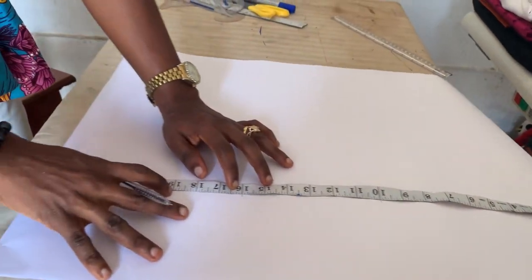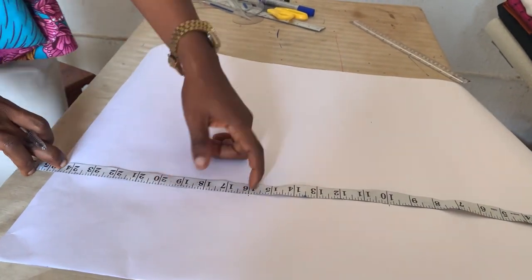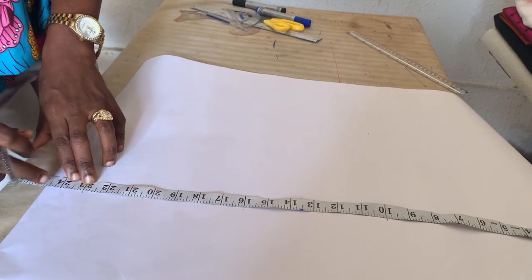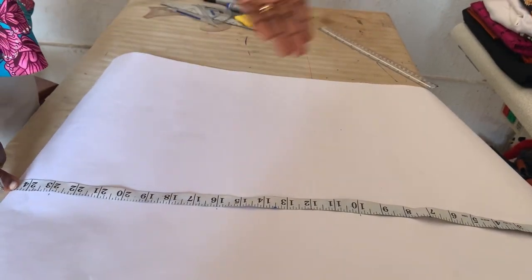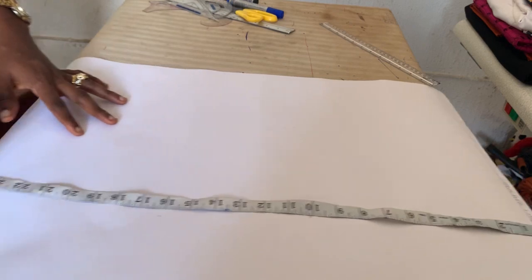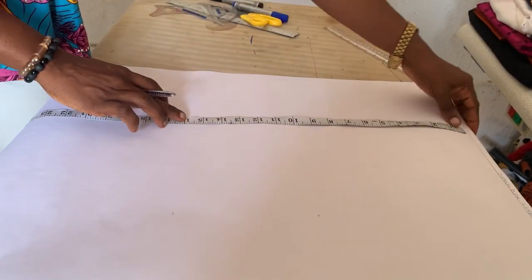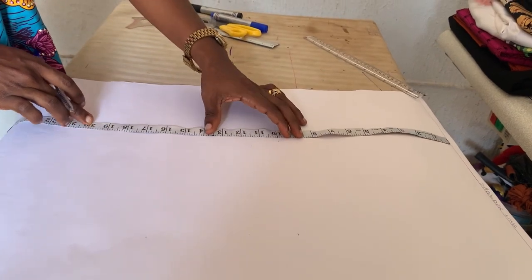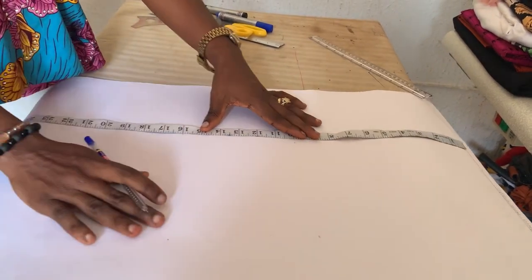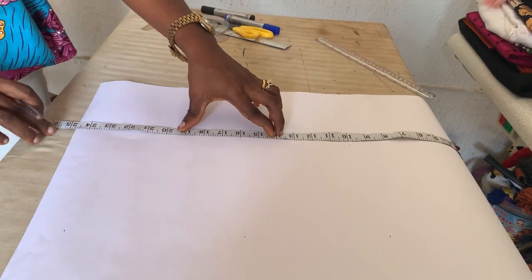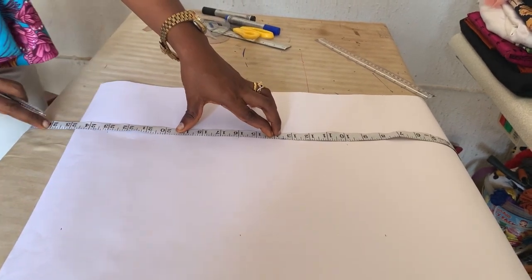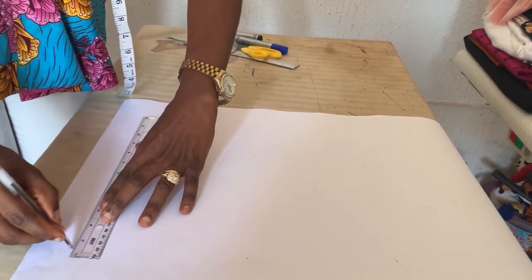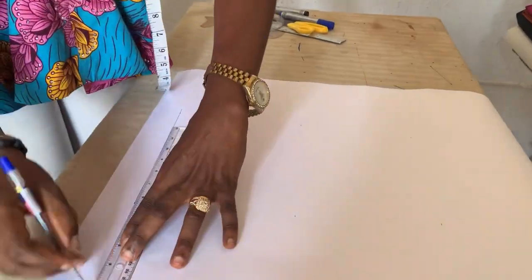And now I'm going to measure out my hip line. My hip line is 23 inches. I'm going to do the same measurement on this side so that I can have a straight line. So I'm going to repeat what I did here. This is the 16 inches and this is for the 23 inches, forming a straight line with these lines that I have drawn out already.